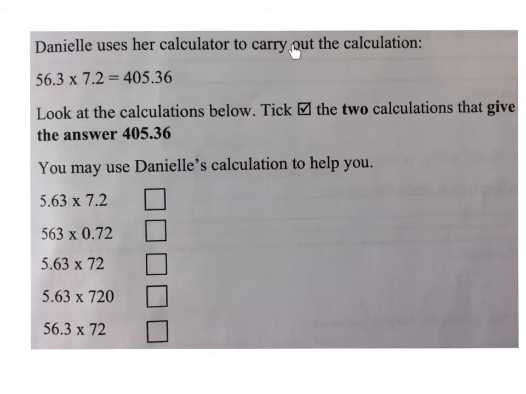Danielle uses her calculator to carry out the calculation. 56.3 times 7.2 equals 405.36. Look at the calculations below. Take two calculations that give us the same answer of 405.36.